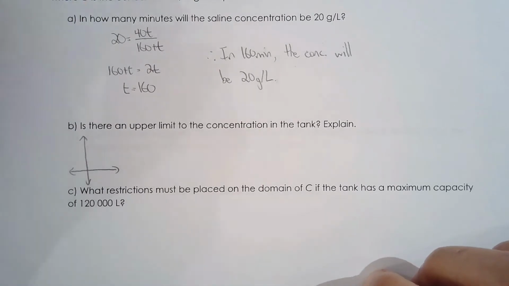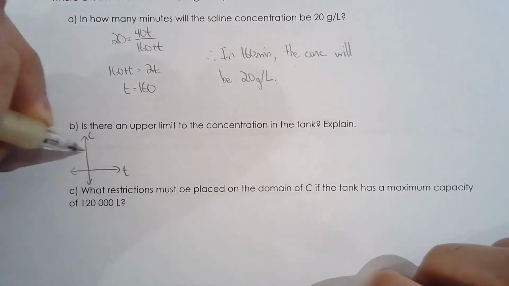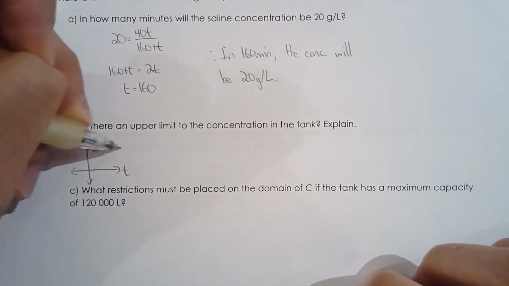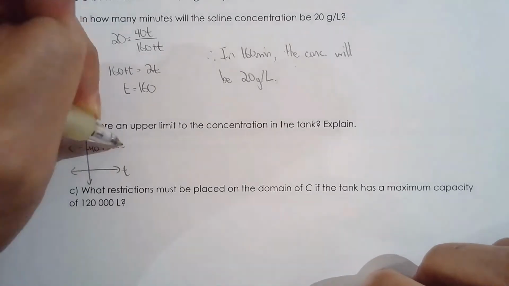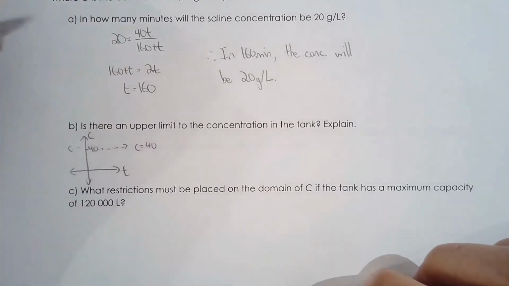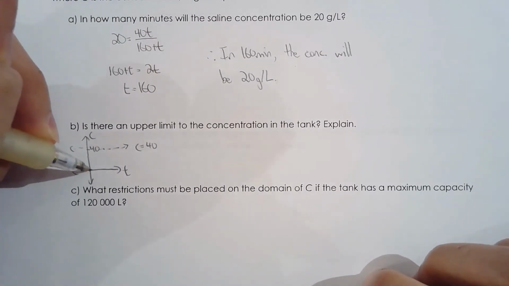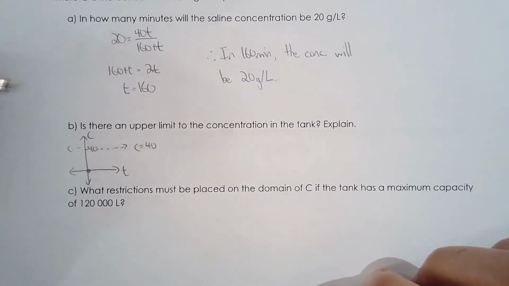So this is linear over linear, something you're very good at. So this is 40 over here. C equals 40. What's the initial concentration? The initial concentration is 0. Why is it 0 grams per liter? Because in the very beginning, it's actually pure water.